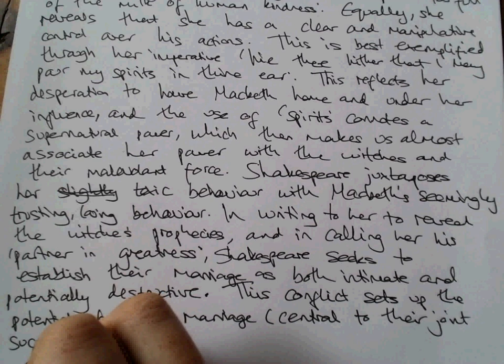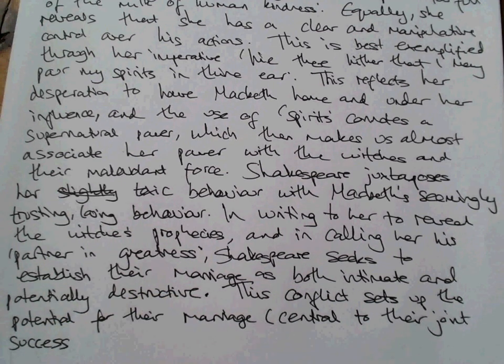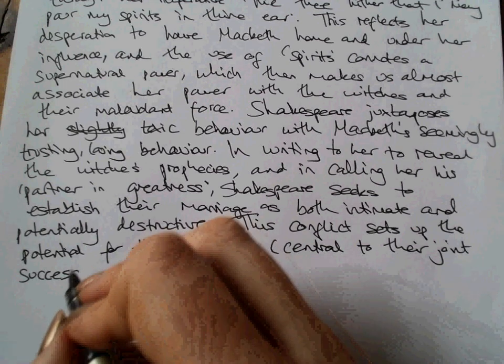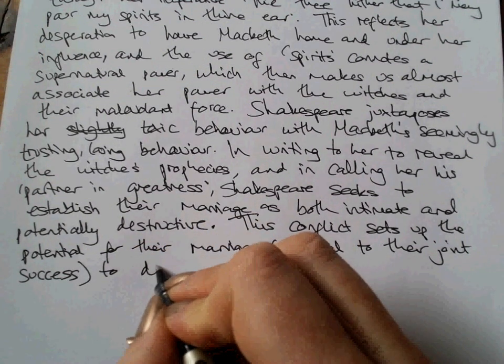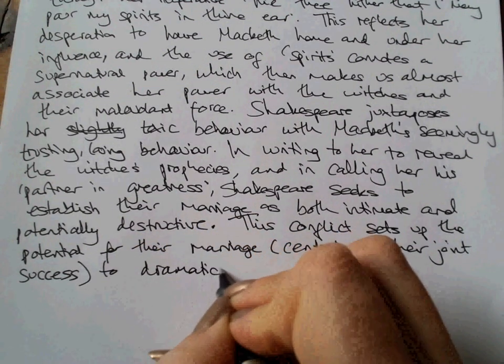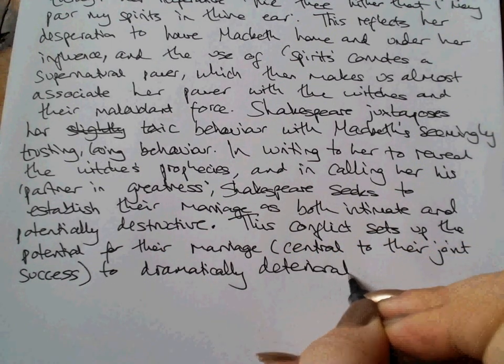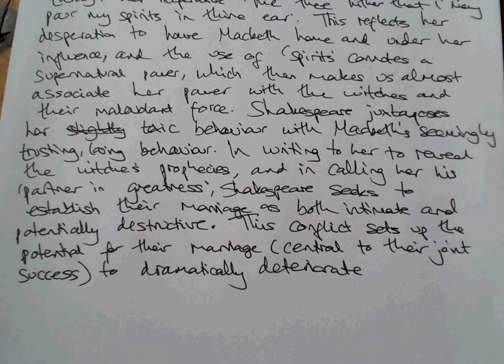So they need each other in order to succeed, with their regicidal schemes, to dramatically deteriorate. So there's something evaluative here about the potential for drama, for their marriage to be torn apart. So I've got quite a developed point.